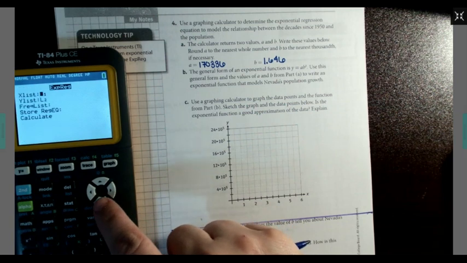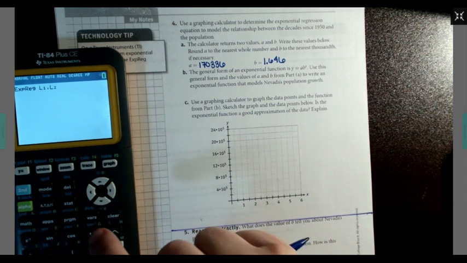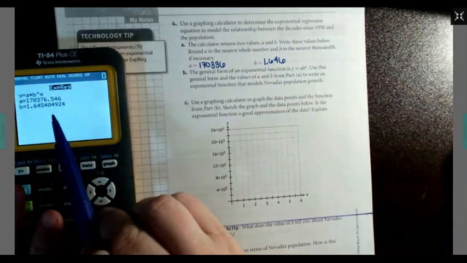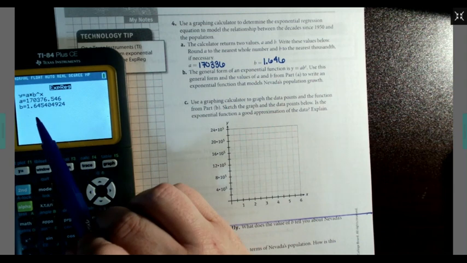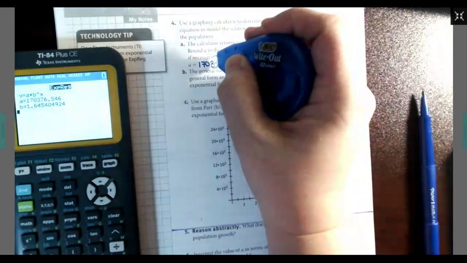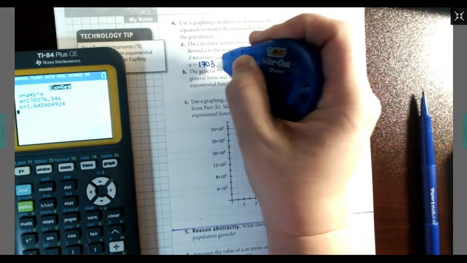I went over to calculate. I went to exponential regression. I do my L1, my L2, go to calculate. And notice it changed my number just a little bit. This should have been 170,377. So I need to edit my last 2 digits here.